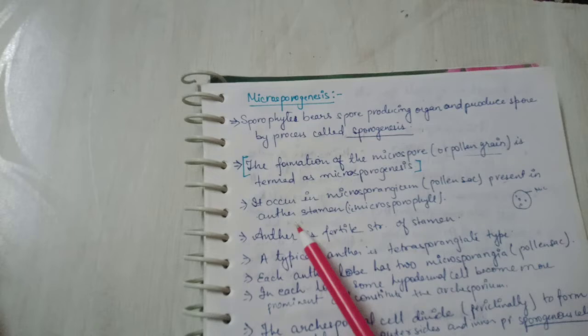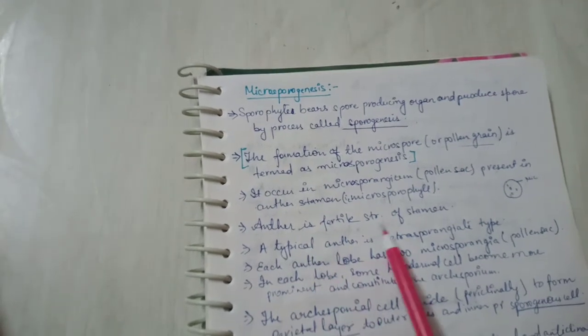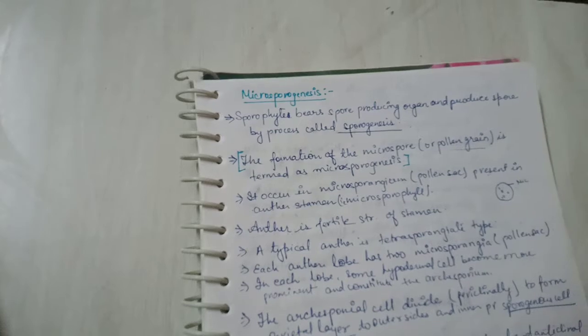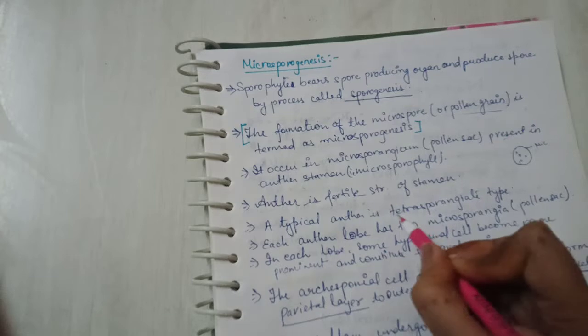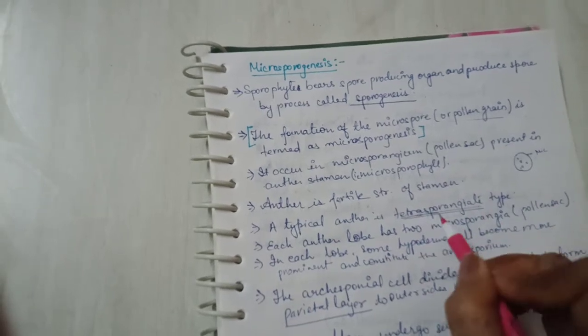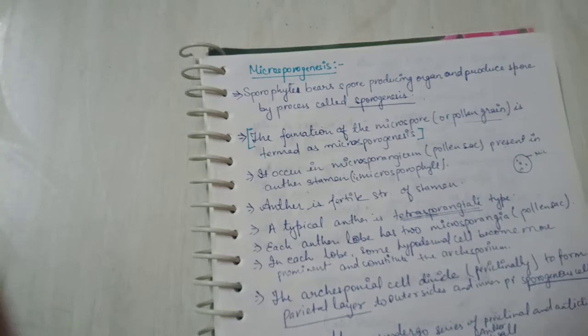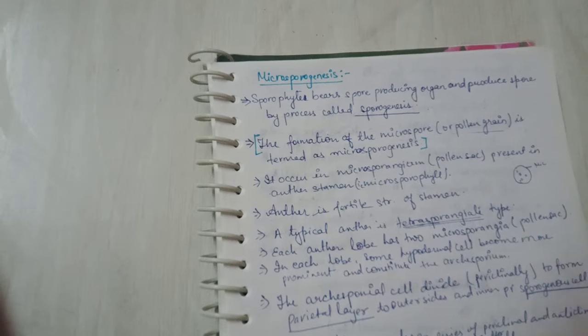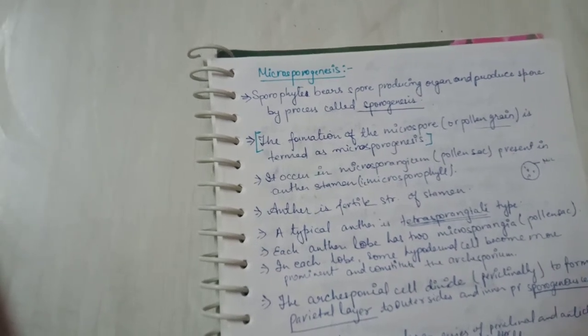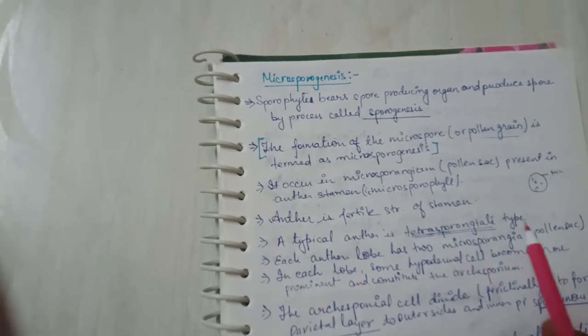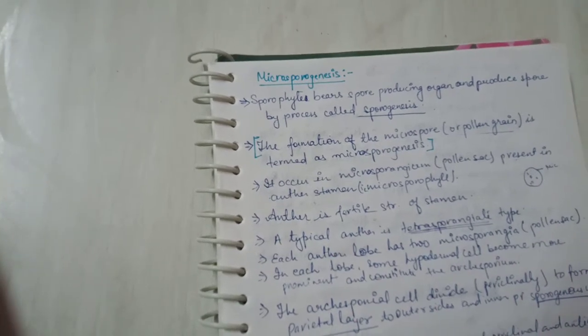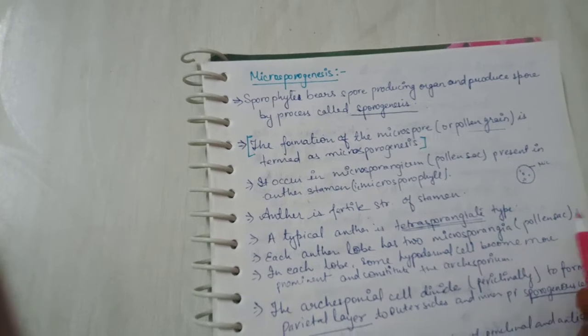Next, the anther is a fertile structure of the stamen. A typical anther is tetrasporangiate type. It has different forms. There are 4 kinds of anther forms: isobilateral, decussate, tetrasporangiate, and linear, but mostly we see the tetrasporangiate type.